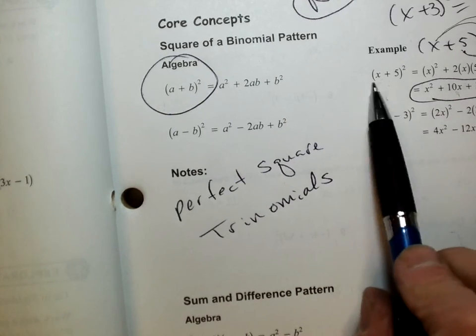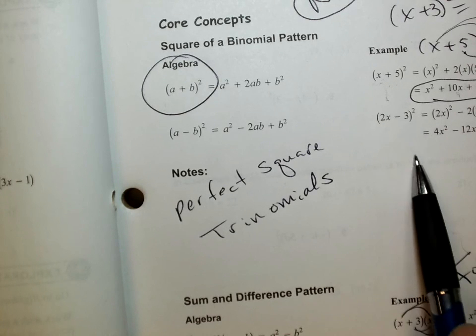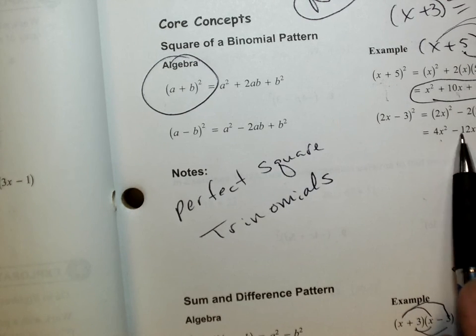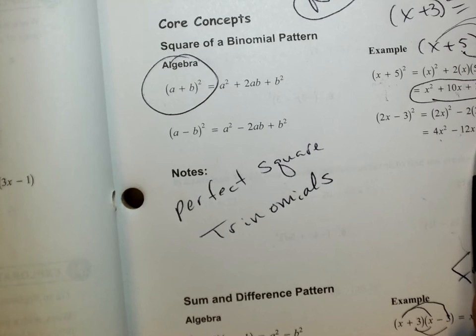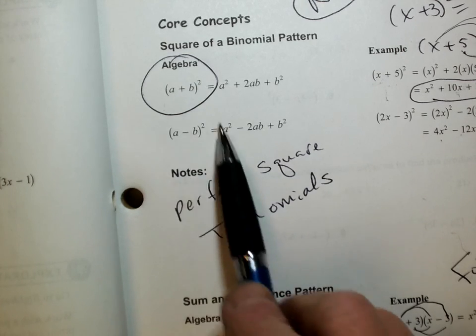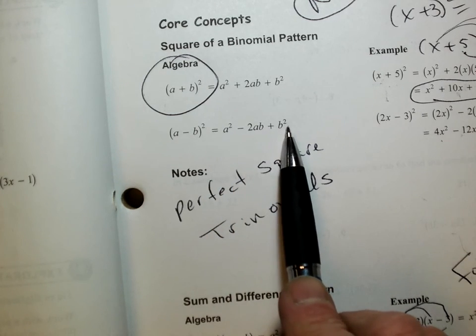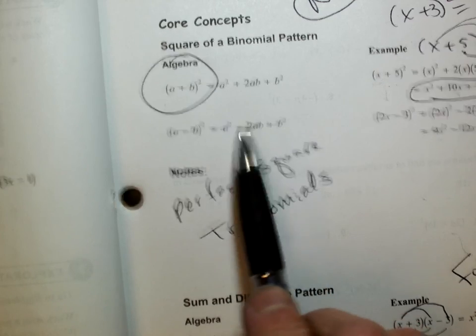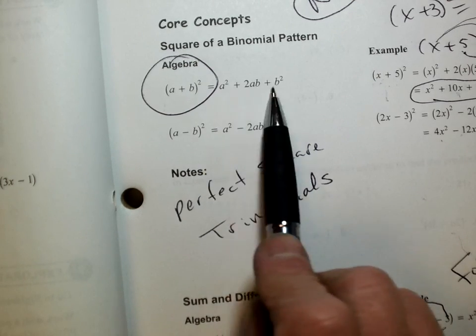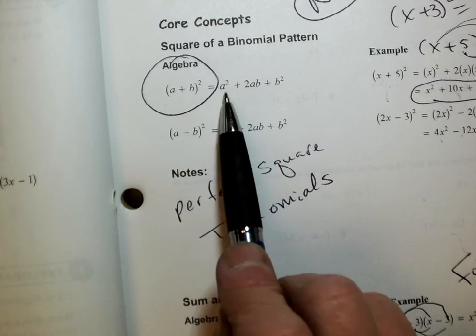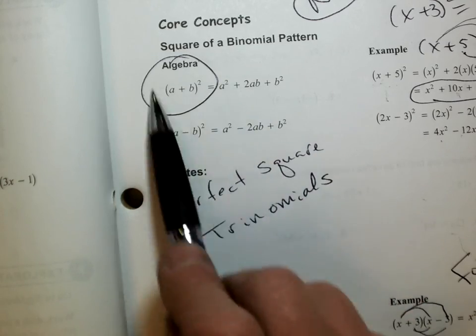This is a perfect square trinomial because when we get done multiplying out, it has 1, 2, 3 terms. That's a trinomial, but it came from a perfect square, a quantity squared.